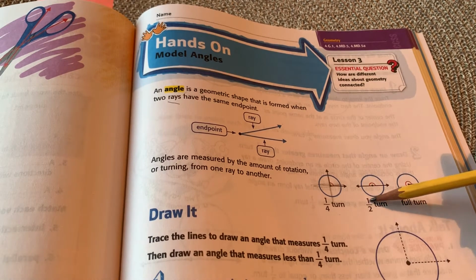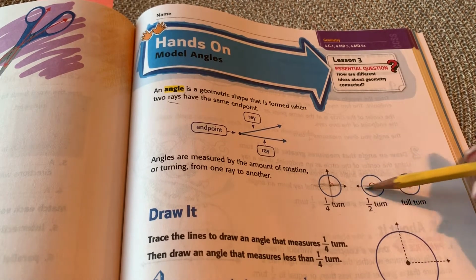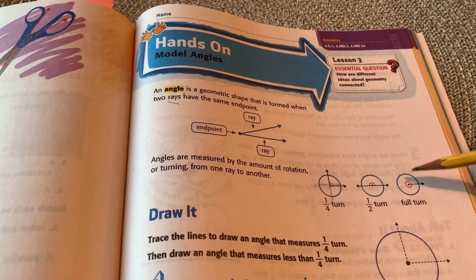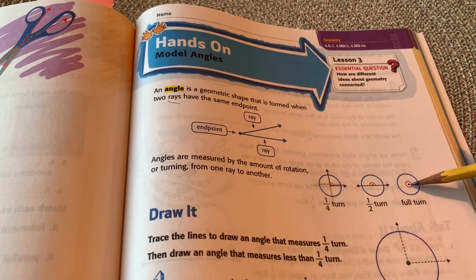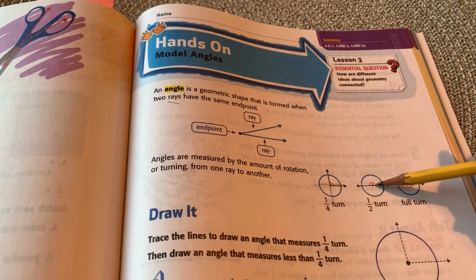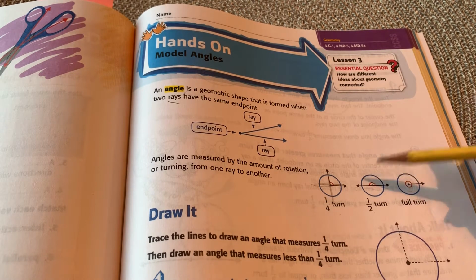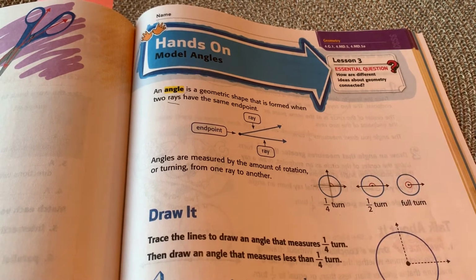This one is called a half turn because it is half of the circle. This one is called a full turn. We can see it's a full turn because the red circle shows that it has gone all the way around. Whereas the other ones, you can see, this one shows halfway around. This one shows a quarter of the way around.